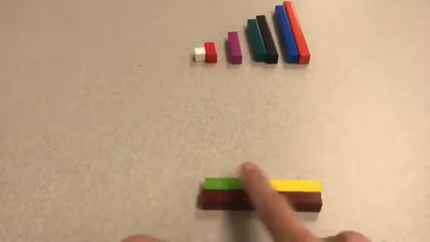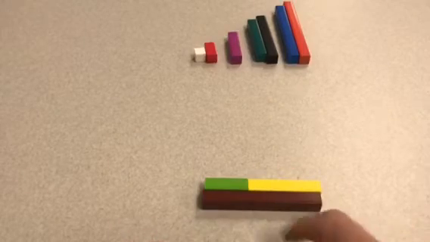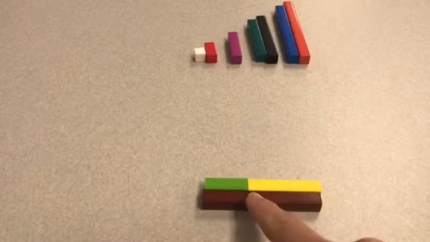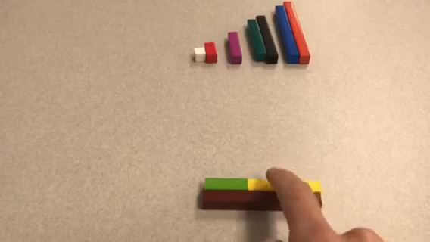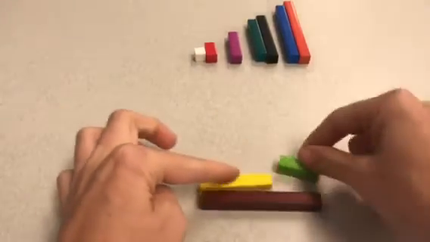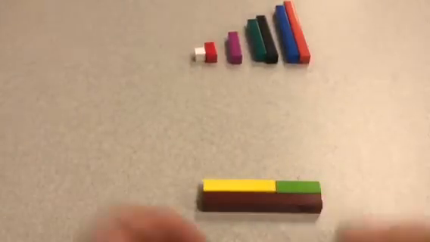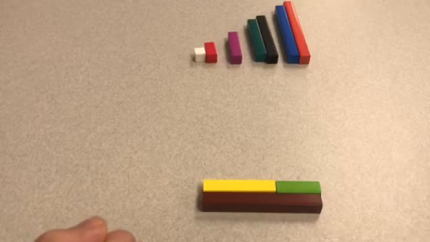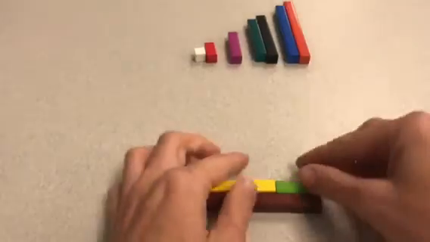So I could say 3 plus 5 equals 8, or 8 minus 3 equals 5, or 8 minus 5 equals 3, or rearrange it, 5 plus 3 equals 8. And again, there's your traditional fact family. And it's showing the kids how to build it using part, whole.